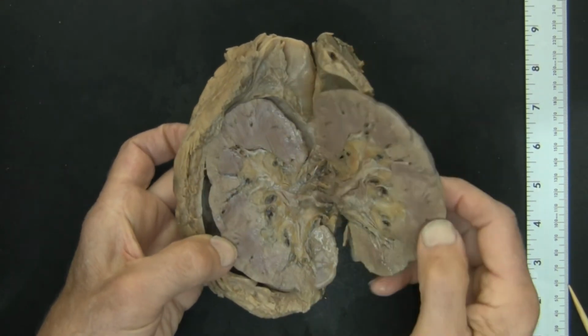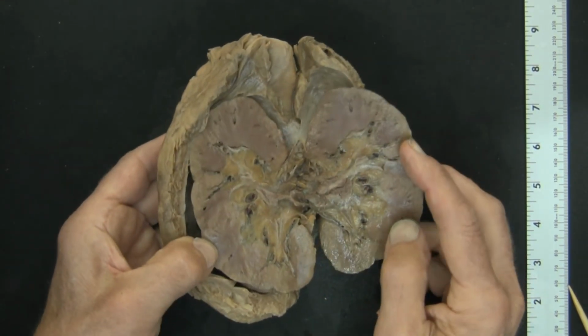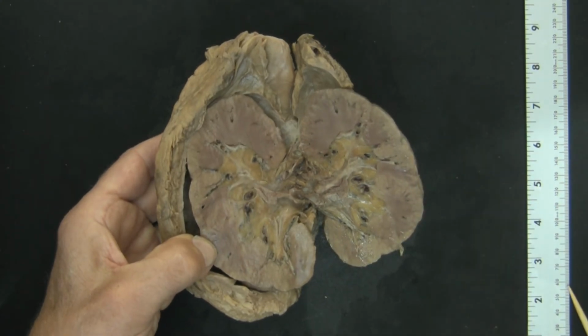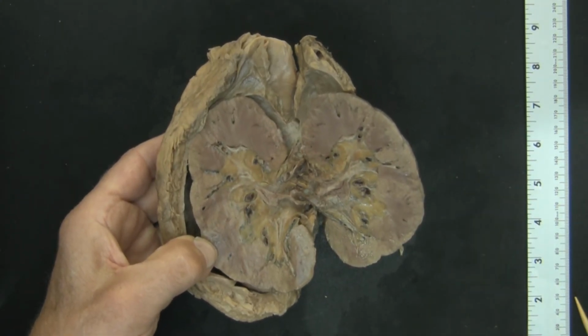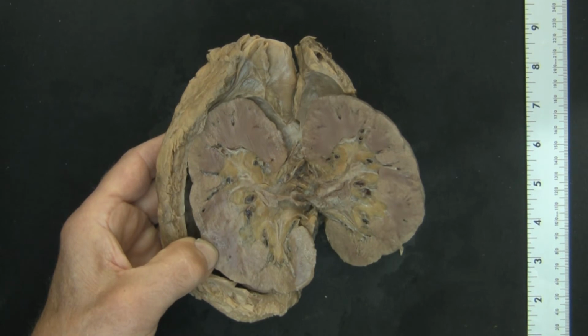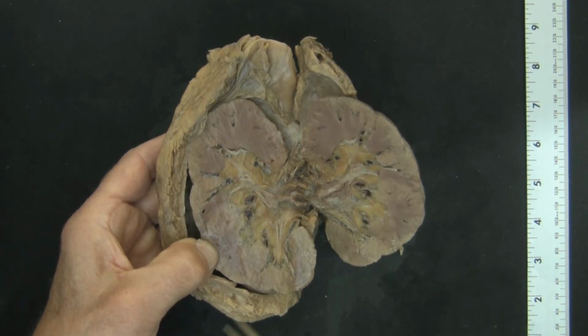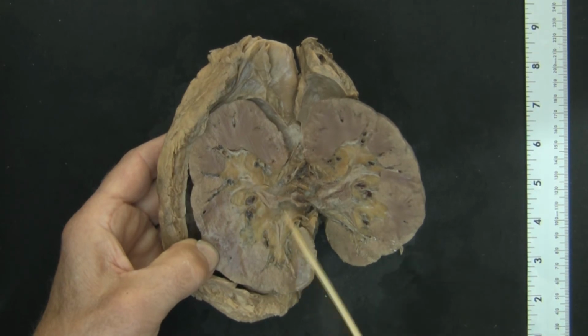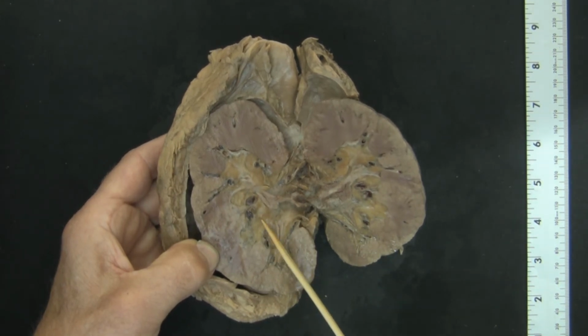and when we open this kidney, we can see easily the cortex distinct from the medulla. There's also yellowish material here, which fills the voids in the interior, and this is simply adipose.